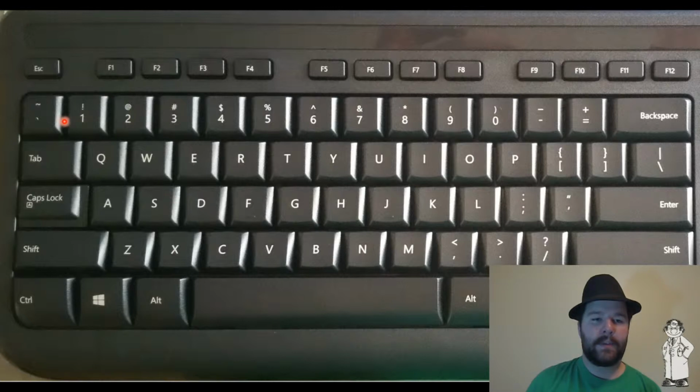So we have numbers, and then above them we have special characters. So we have an exclamation mark, an @ symbol like in an email address, a pound sign, also known as a hashtag or a number sign, a dollar sign, a percent sign. I'm not quite sure what this one is. I've never actually seen it used anywhere. An and symbol, also known as an ampersand, a star symbol, also known as an asterisk, and two brackets, a left bracket and a right bracket.